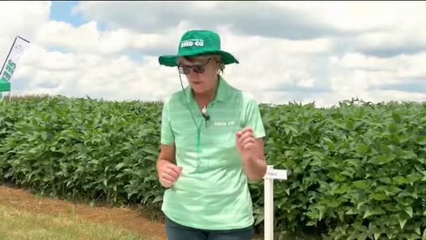Soybeans are photoperiod sensitive. What that means is that up until the summer solstice, they grow vegetatively. And all the literature will tell you that you need to plant as far away from the summer solstice as possible to get an increased number of nodes, because soybeans produce pods on every node.